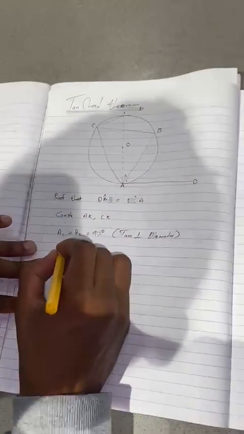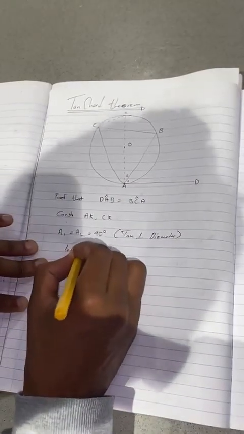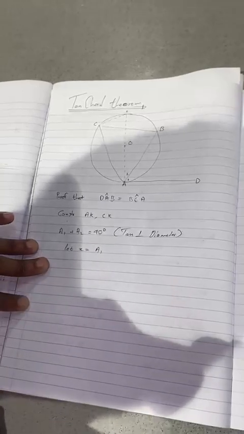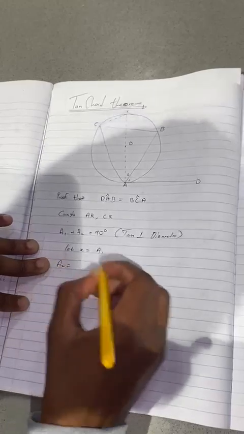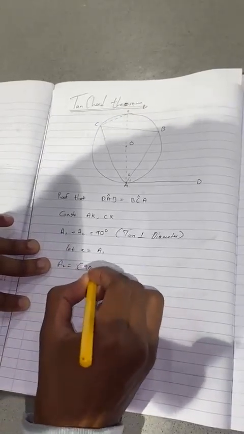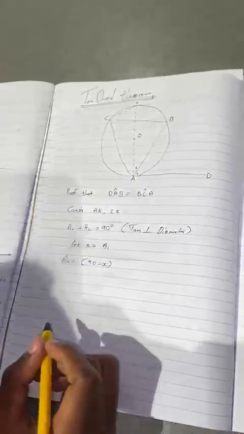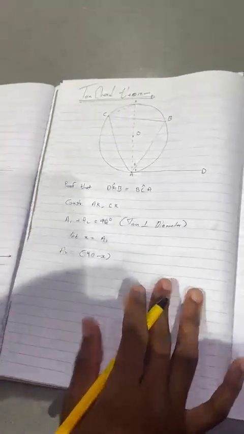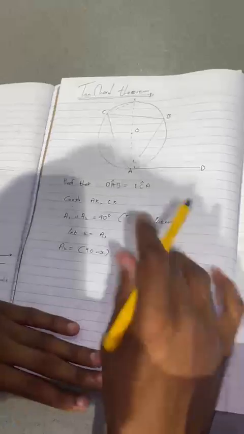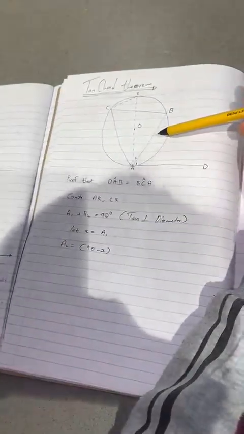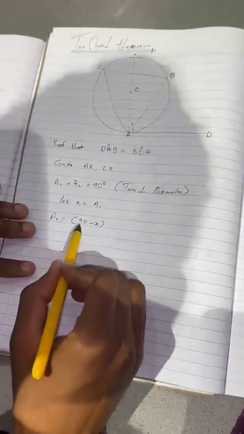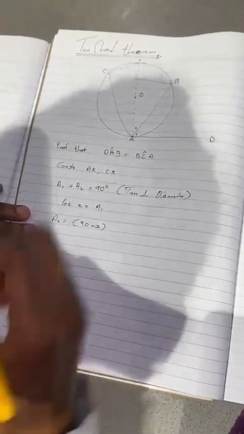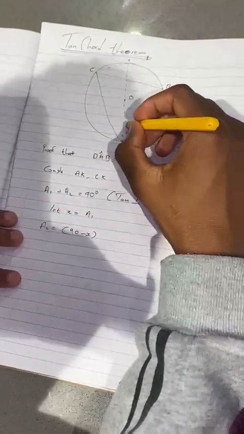So now we're gonna let X be equals to our A1. Therefore, our A2 will be equals to 90 minus X. Okay, let's write it down here, 90 minus X.